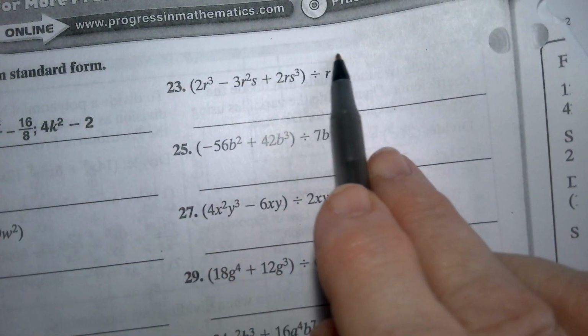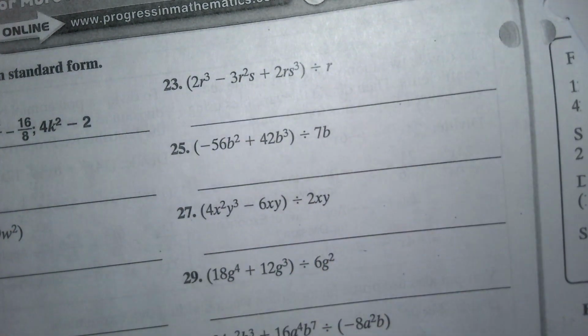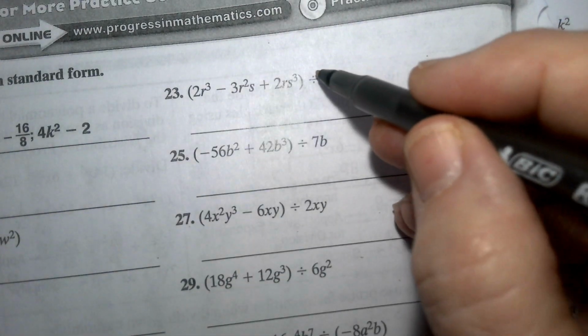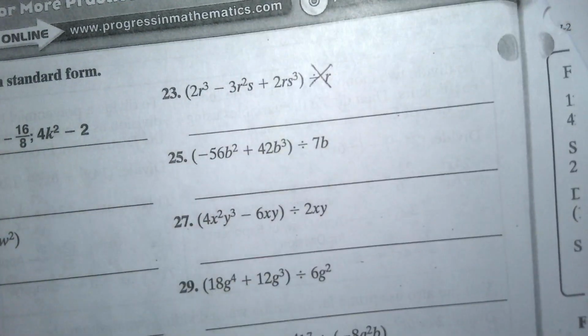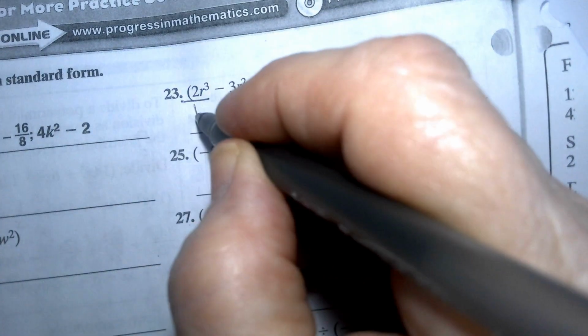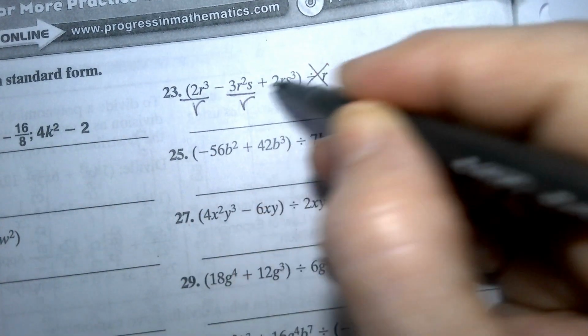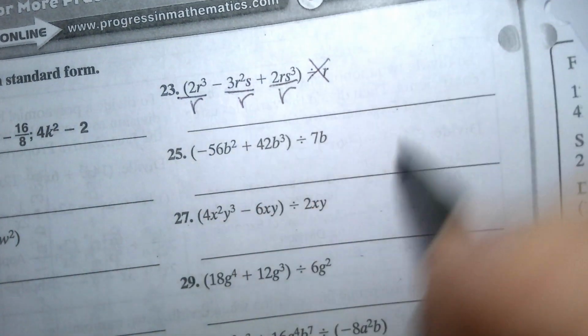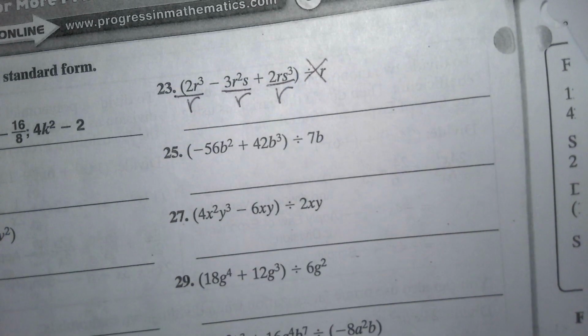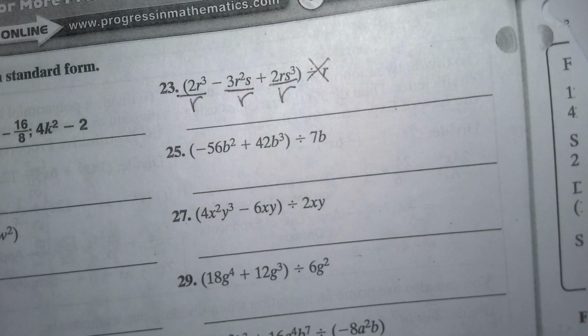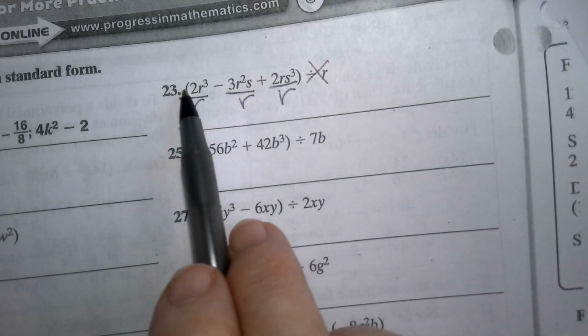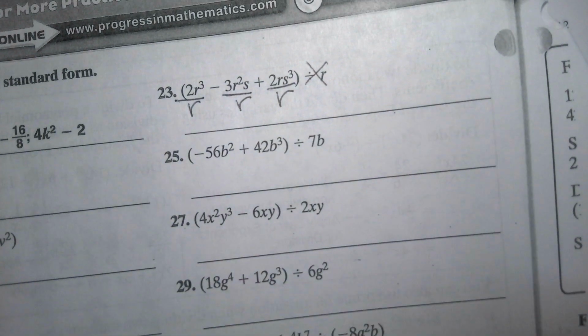Now, girls and boys, you've got 1, 2, 3 terms, and they're all being divided by r. So what you need to do is I'm going to cross off this r, and I'm going to put an r under this one, and under this one. And because I've got the minus and the plus, I'm going to end up with a trinomial answer. So you divide what you're dividing by into every single term.